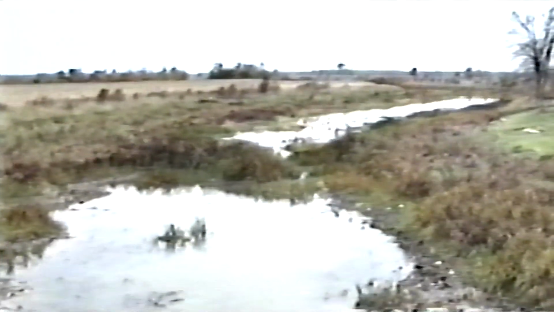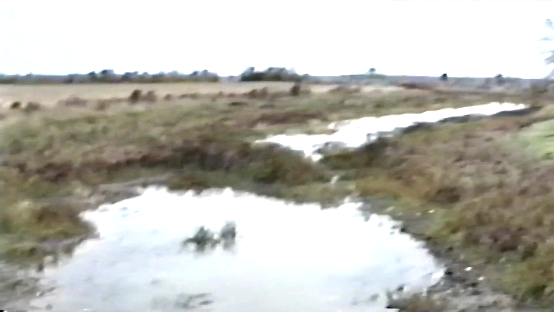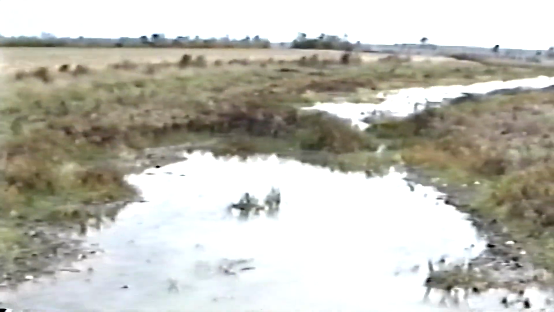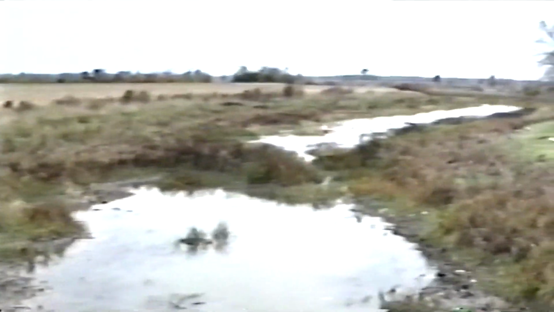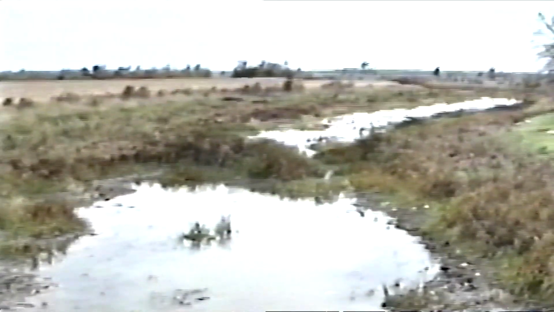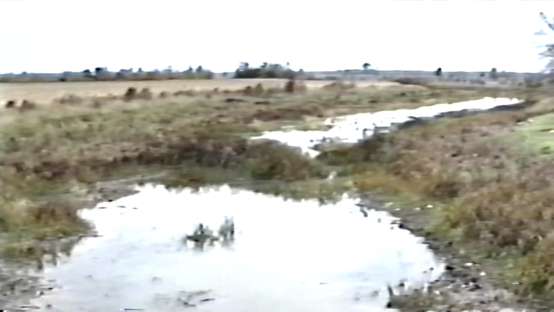And again, signs of more dead fish around the bridge. Again, I repeat, it's October the 4th, 1991, a Friday. And we're working our way upstream. We're now at Station 7 plus 150, County Road 2 bridge.